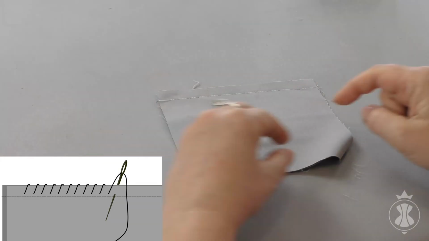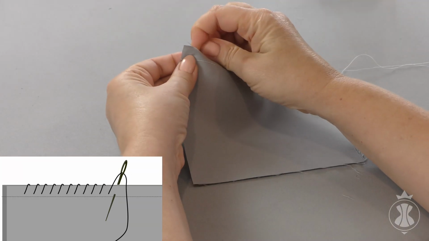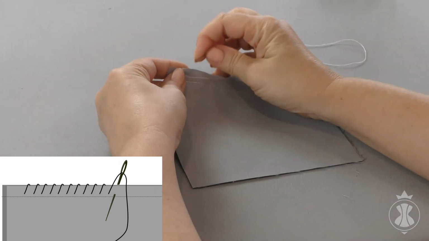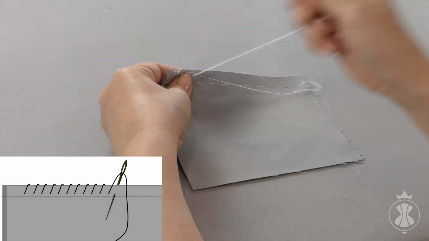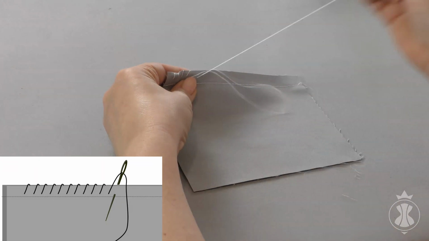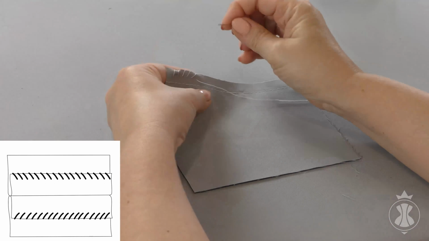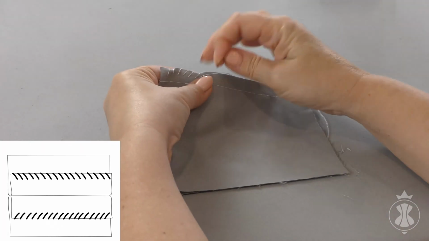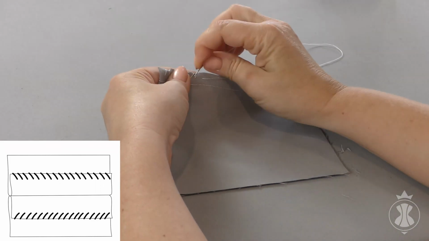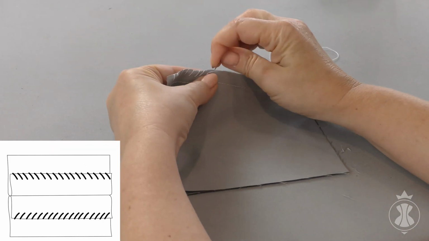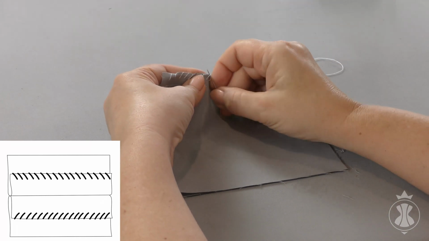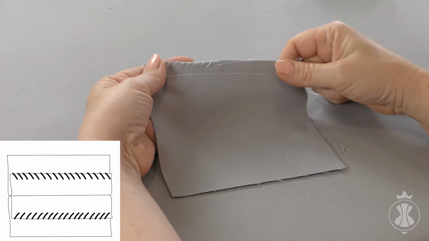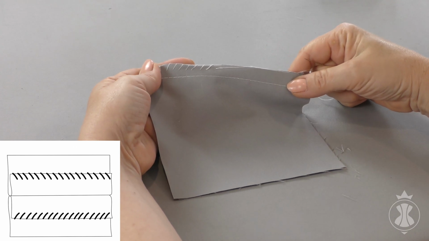Overcast stitch. This diagonal stitch is used to enclose raw edges to prevent them from raveling. In some cases, machine overcasting, serger, is not possible. Hand overcast stitch done with thin silk threads on delicate fine fabrics is almost completely invisible and does not add bulk to the garment. Usually, there are 3 to 4 stitches per centimeter.